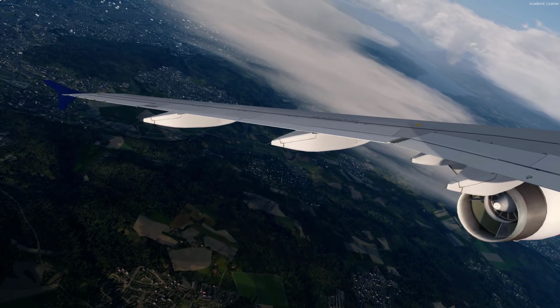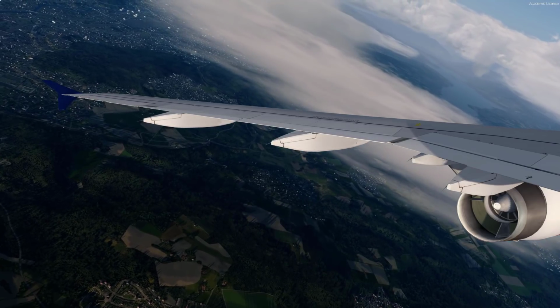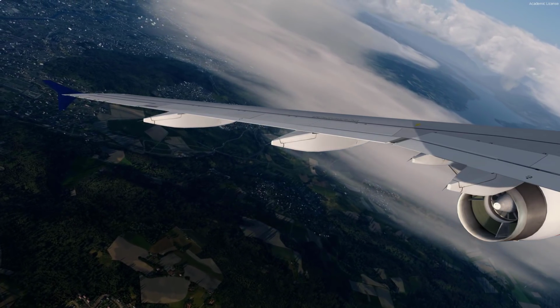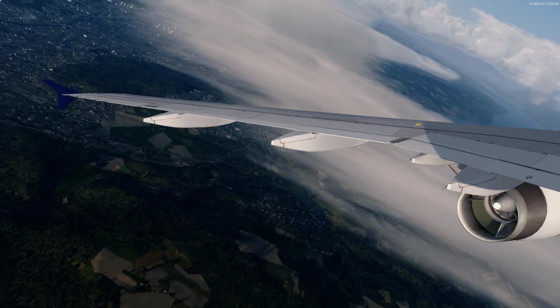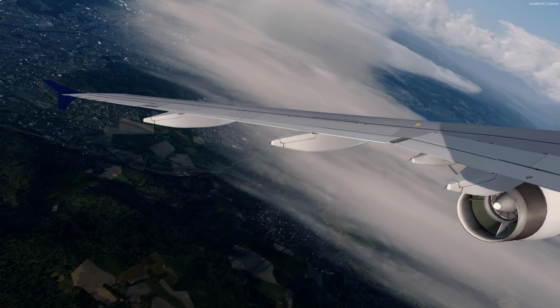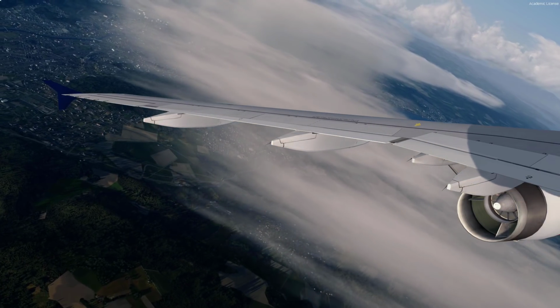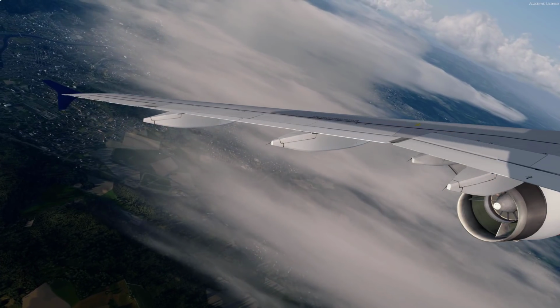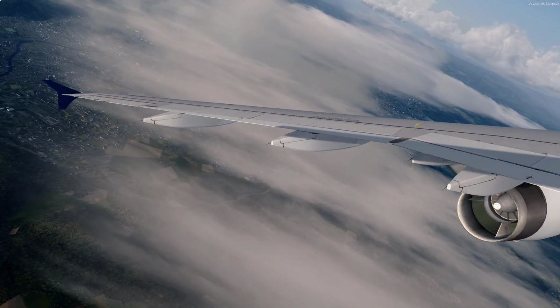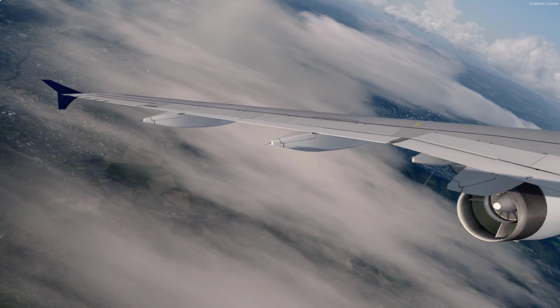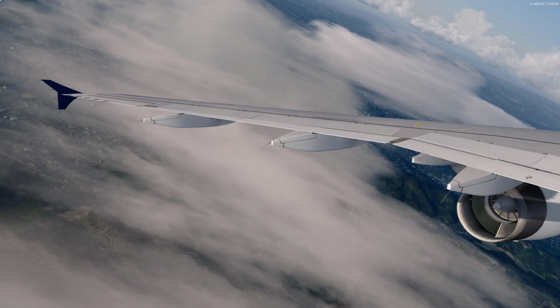Gonna get a lovely sunset and hopefully some nighttime shots as well on this aircraft. It might be quite hard to see because the tail light doesn't come on for the Airbus. It's a weird lag spike. So yeah, hope you guys enjoy the takeoff. I'll see you in the descent. Enjoy the cinematics and, oh, what's going on with this lag?